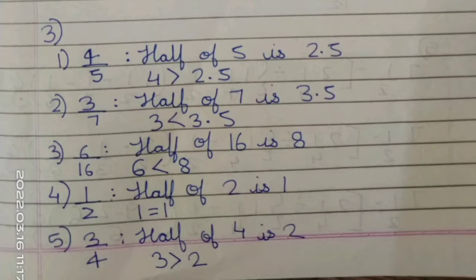3 by 7: half of 7 is 3.5. But 3 is smaller than 3.5. So this whole fraction 3 by 7 is smaller than half. Now the third option, 6 by 16. Here half of 16 is 8. And 6 is smaller than 8. So this whole fraction 6 by 16 is smaller than half.